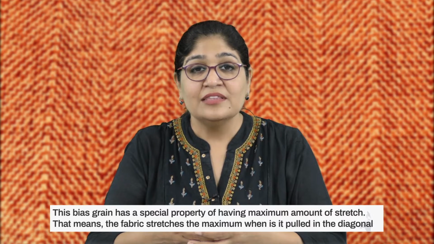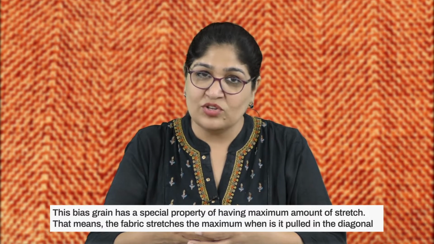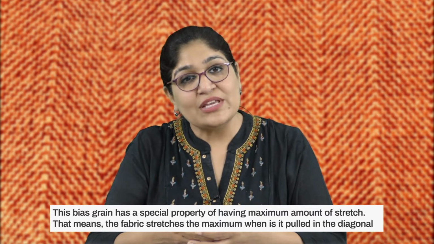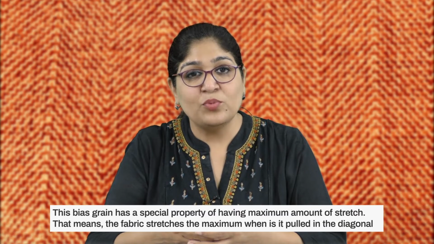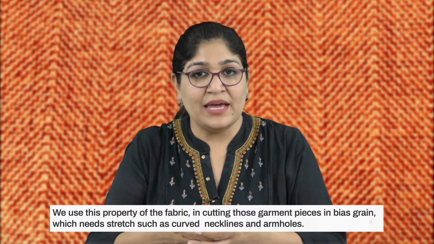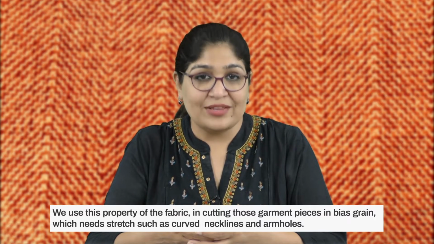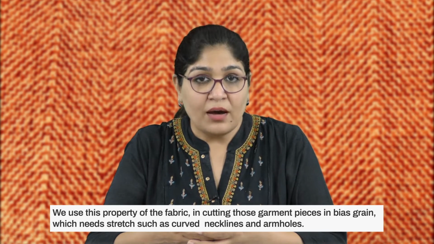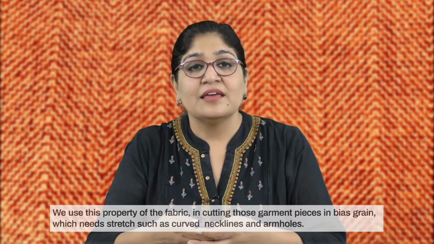This bias grain has a special property of having the maximum amount of stretch. That means the fabric stretches the maximum when it is pulled in the diagonal direction. We use this property of the fabric in cutting those garment pieces in bias grain which need stretch, such as curved armholes, necklines. Generally, bias grain is used for tight-fitted garments such as chudidar pajama, chudidar sleeves, etc.